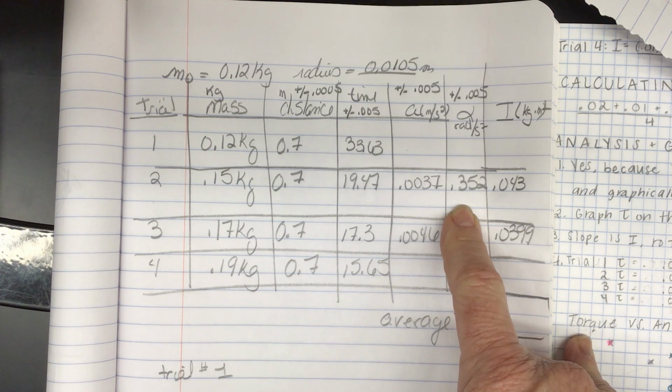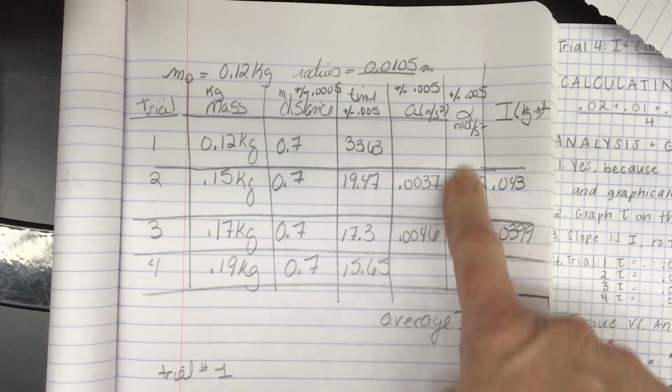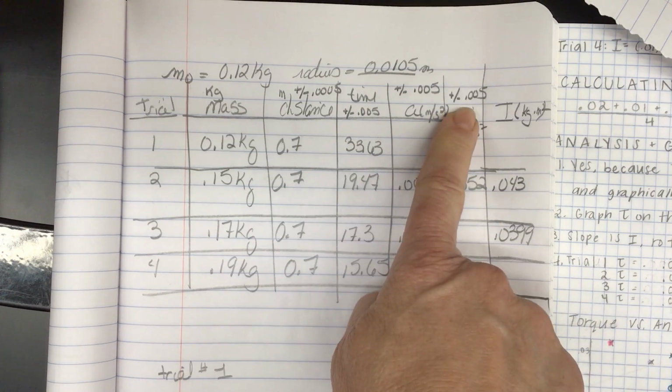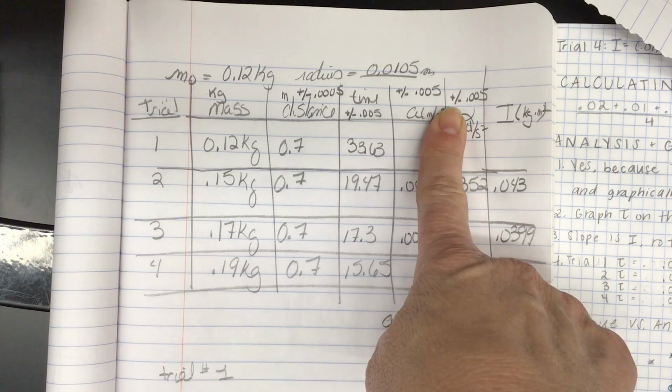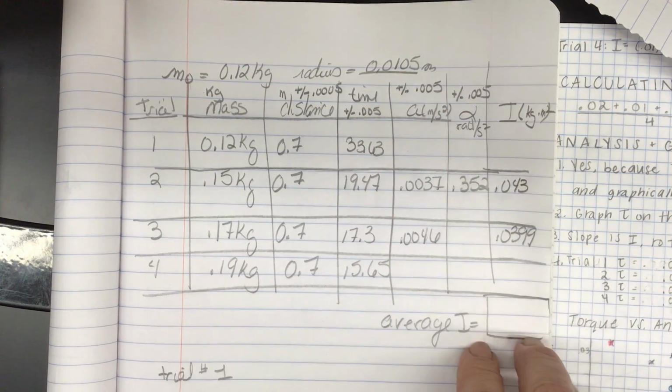You don't need to do that, but you should put it in your data table so you get used to using the bridging formula. And in my data table, I have uncertainties. Now, these are my uncertainties. You need to think very carefully about what your uncertainties are.